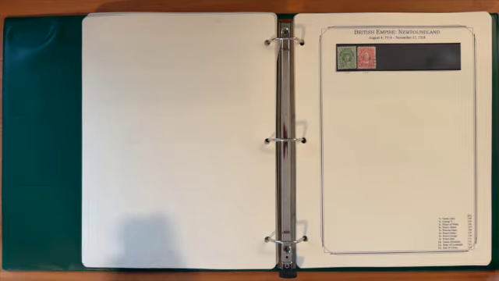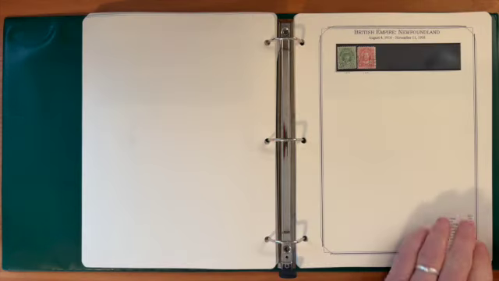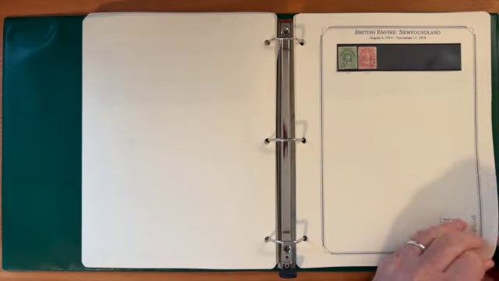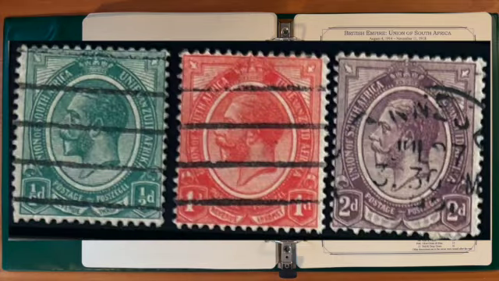Newfoundland was still separate from Canada during the war. There's King George on the 2-cent stamp there. The first stamp features Queen Mary. This whole series features various members of the royal family rather than just repetitive denominations all featuring the king. Good for them. Last but not least for the British Empire, here's South Africa, all King George for them.